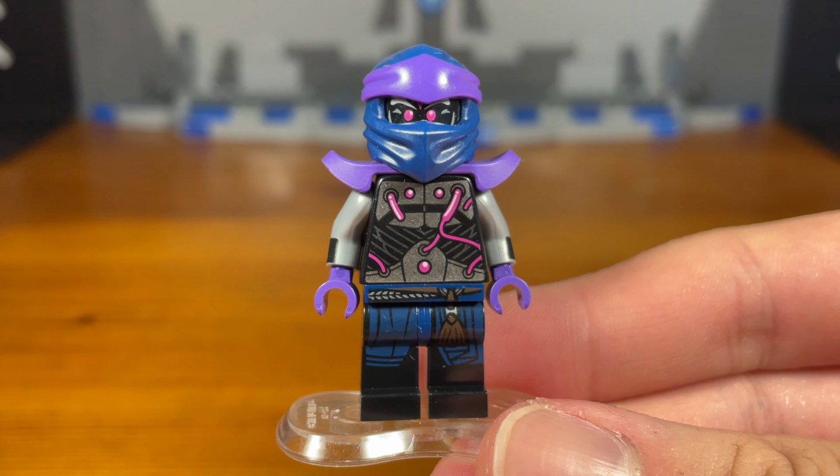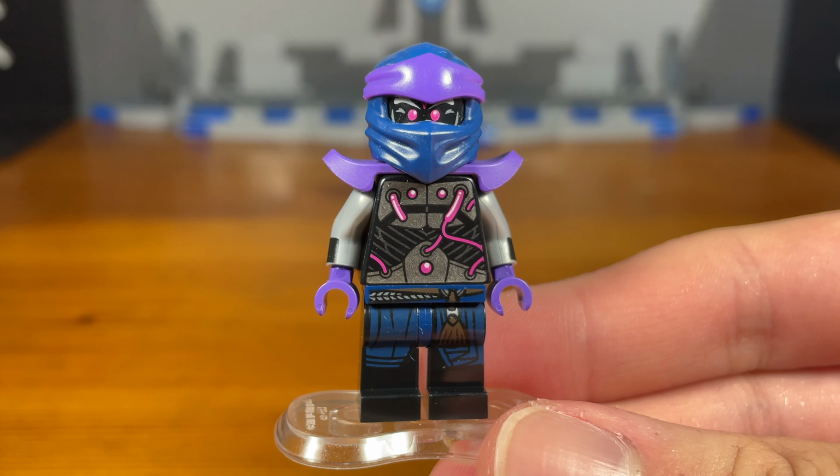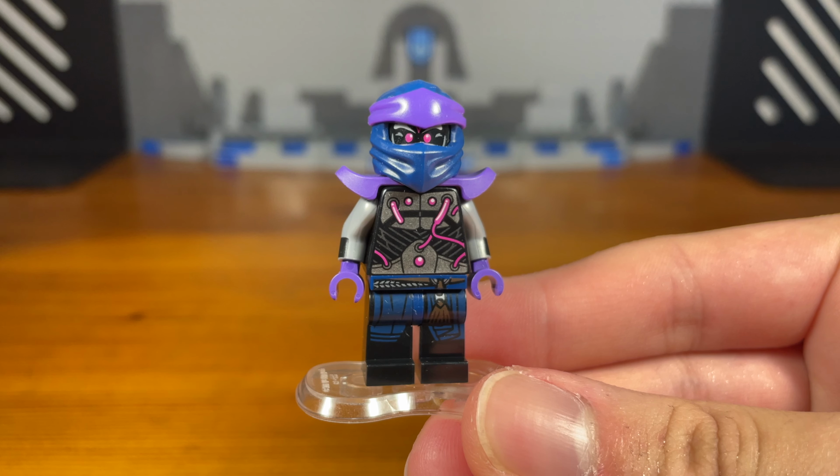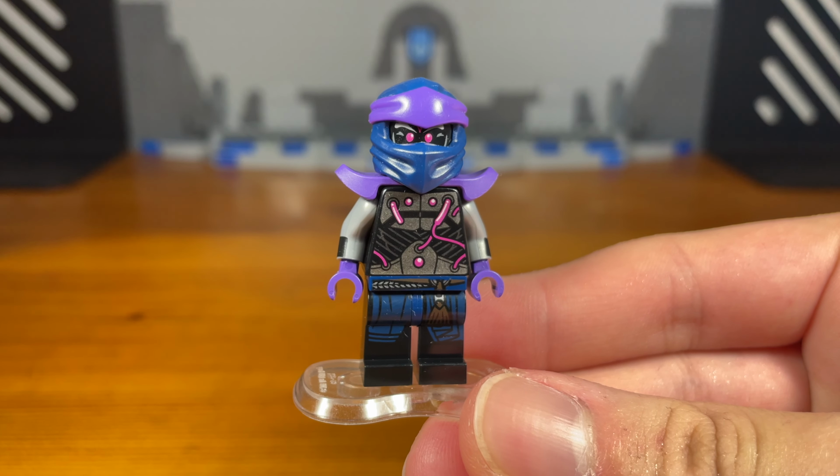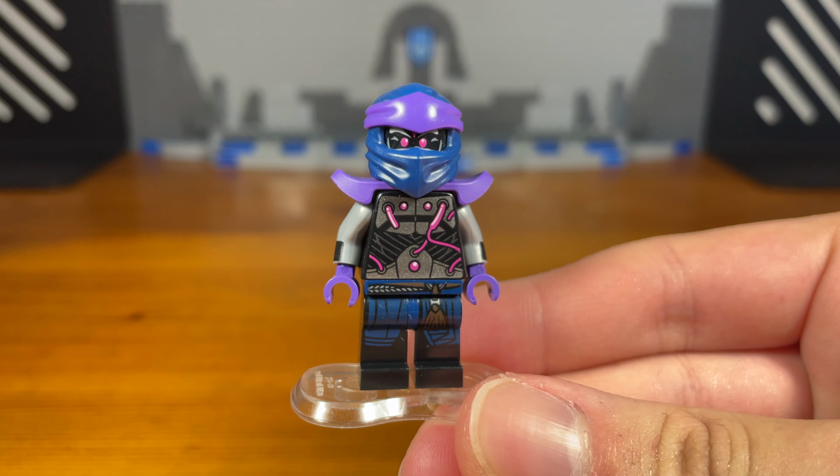So this is kind of confusing, but I'm trying my best to explain this little plot that I came up with. So that's basically it for this evil future Nelson, the leader of the Elemental Hunters.